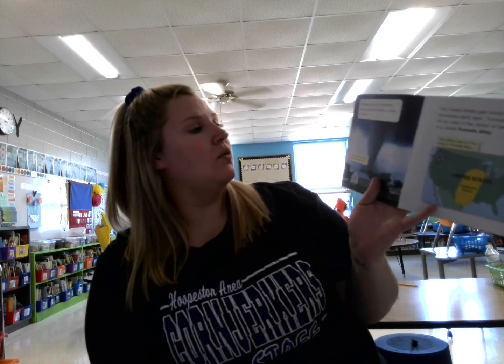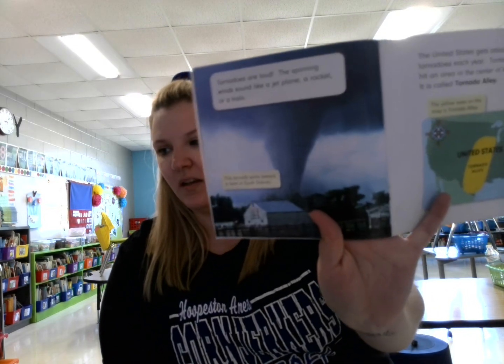Tornadoes are loud. The spinning wind sounds like a jet plane, a rocket, or a train. Look at that tornado. The United States gets about 1,000 tornadoes each year. Tornadoes often hit an area in the center of the country, and it's called Tornado Alley.